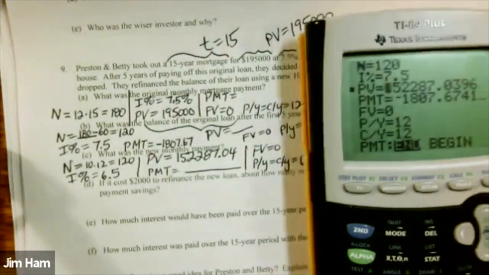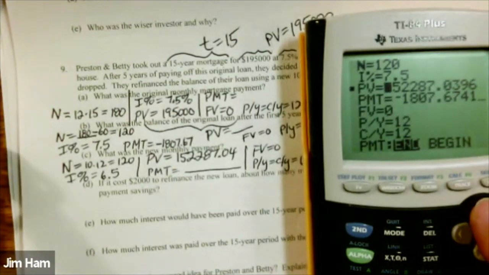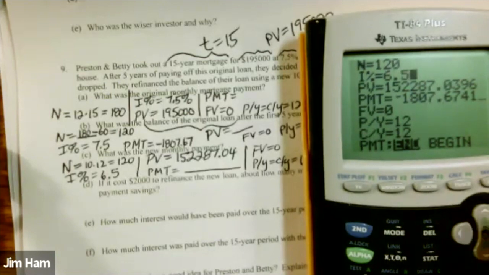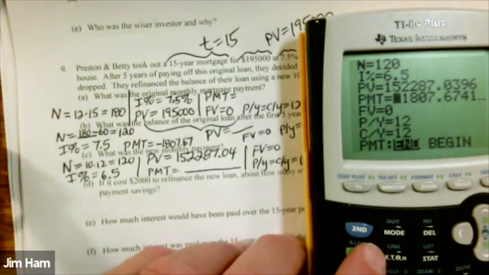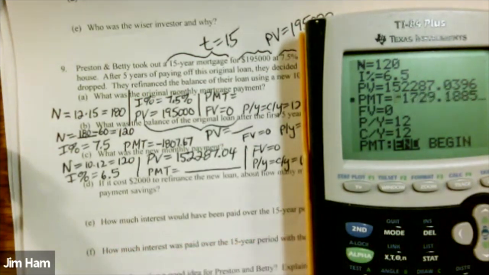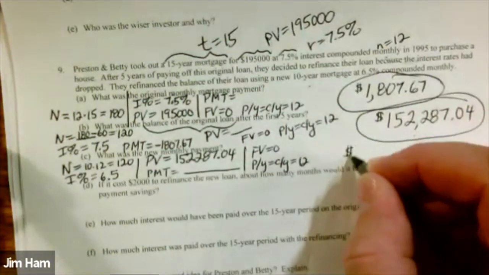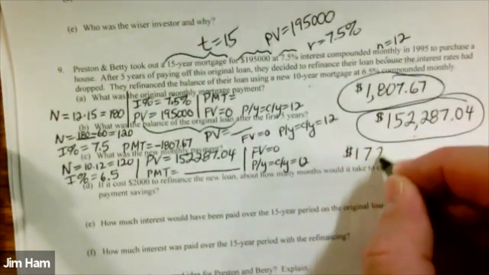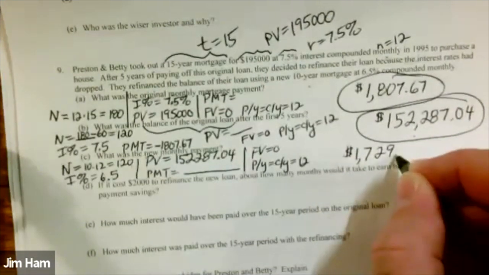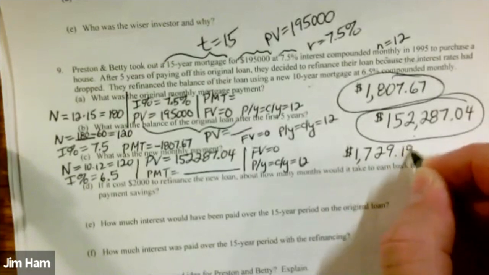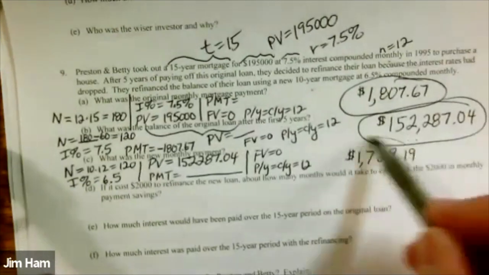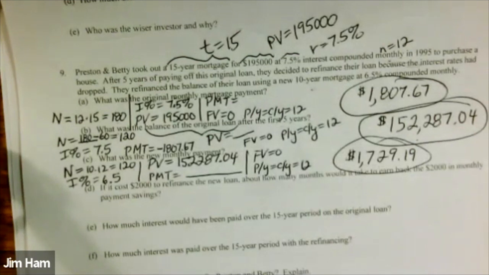So from what we last did, all we have to do is change the interest rate to the lower interest rate, and then go down and calculate the new monthly payment. So other than changing one number and calculating something else, we have a new payment of $17.29. And you can see that the payment did go down. It didn't quite go down $100, and that's because we have only a 10-year mortgage.